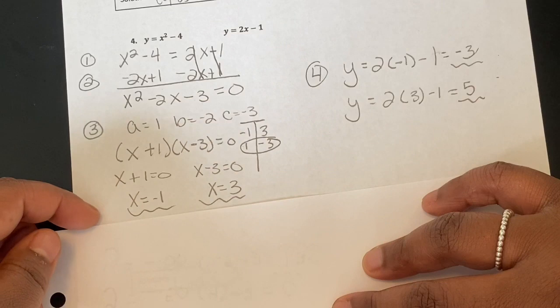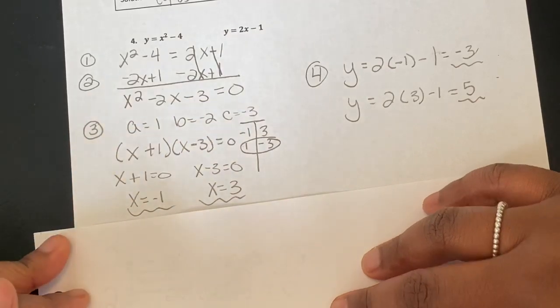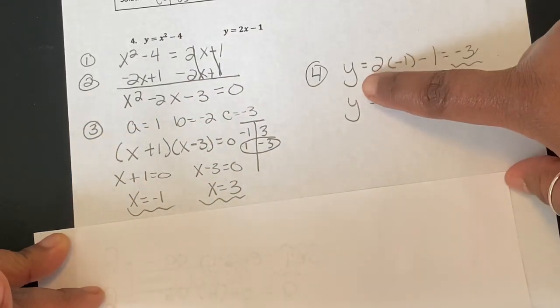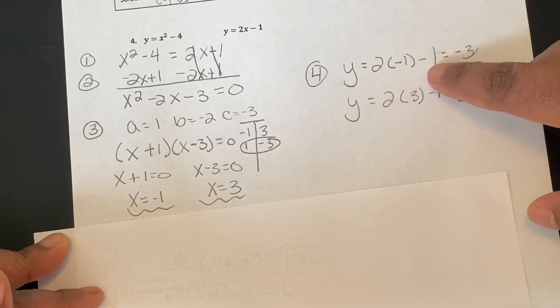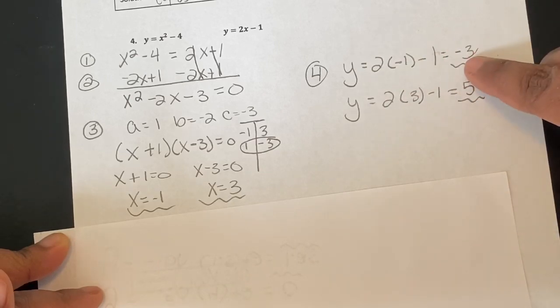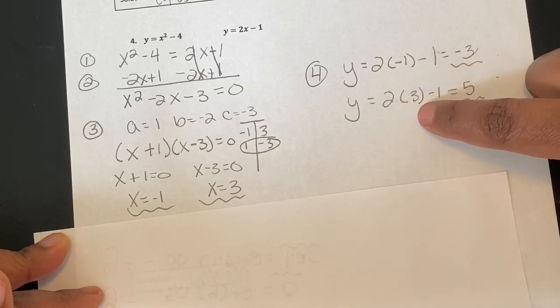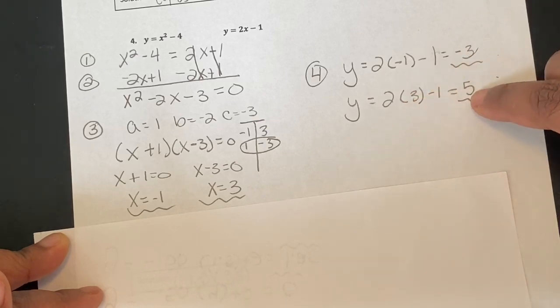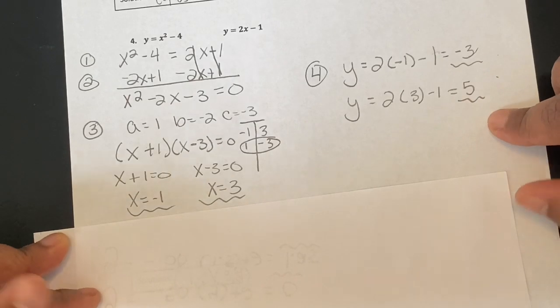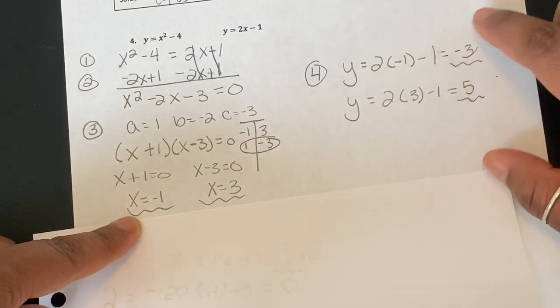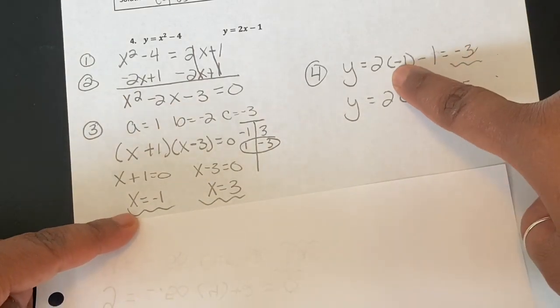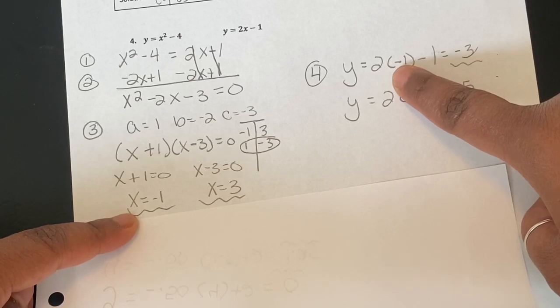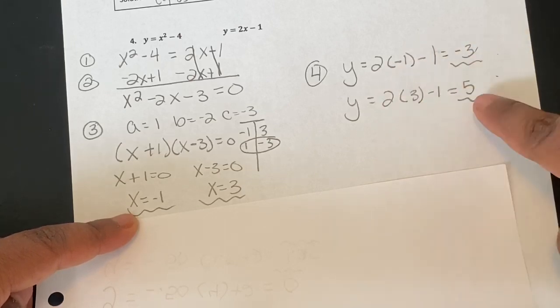Now I take those x values and plug them into my linear equation. y equals 2 times negative 1 minus 1 equals negative 3. And 2 times 3 minus 1 equals 5. So the intersections, or solutions to the system, are (negative 1, negative 3) and (3, 5).